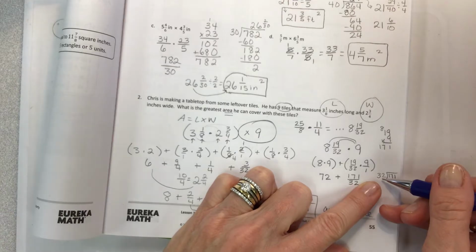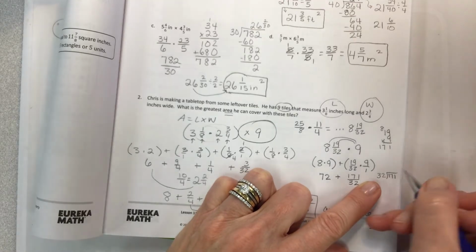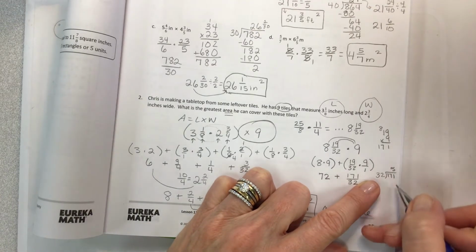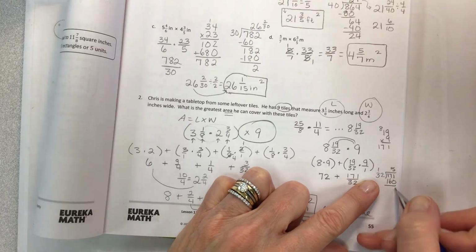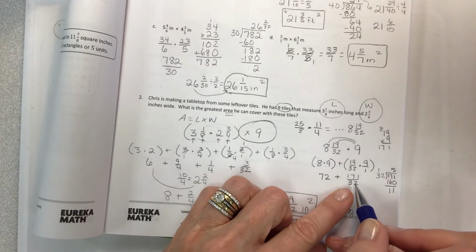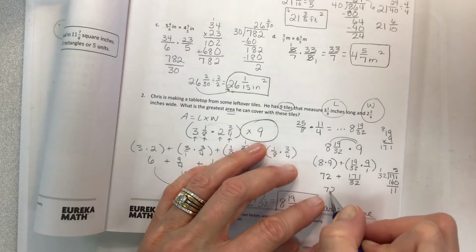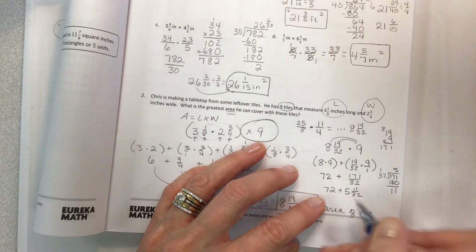So then you start thinking, if I had 30 and I go to 5, it'd be 150. Let's give that a go. 5 times 2, 10. 15, 16. Subtract and get 11. And so this would be 72 plus 5 and 11/32.